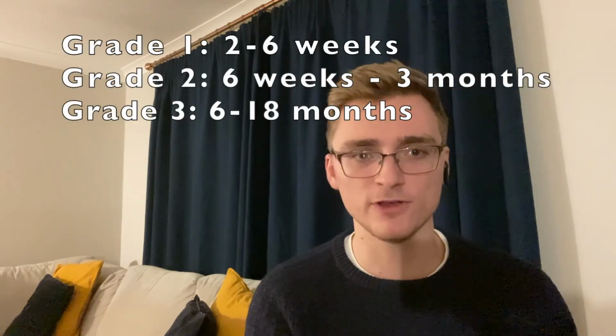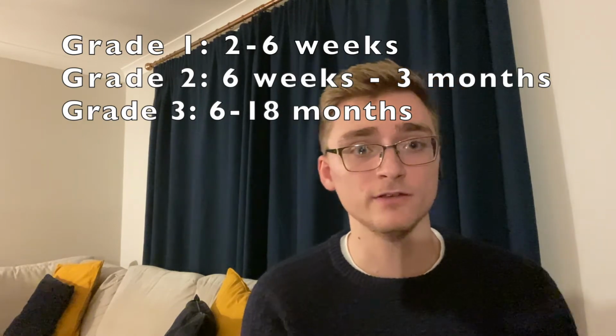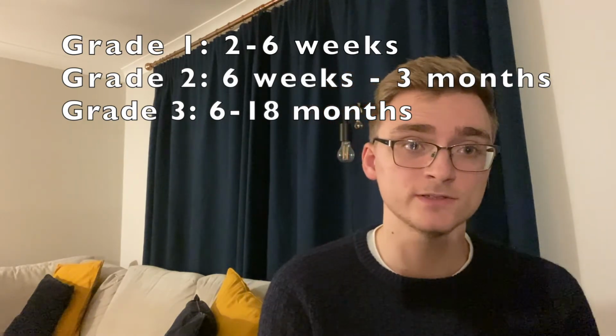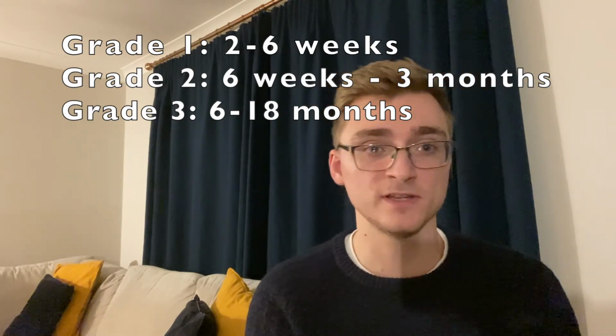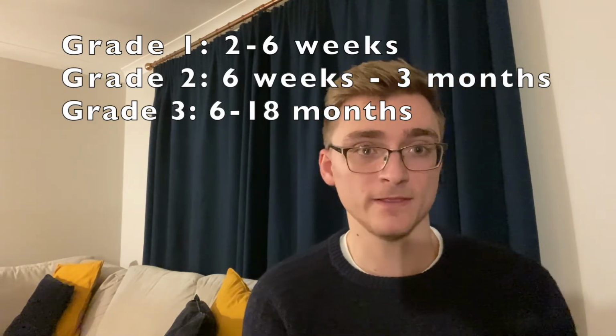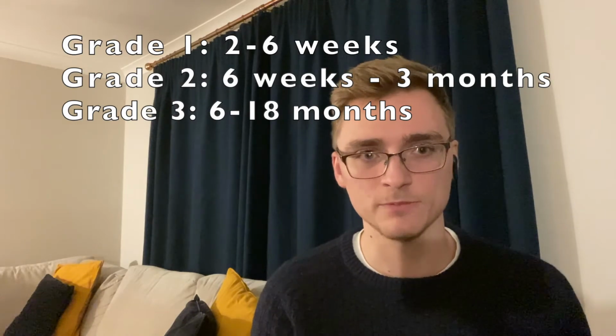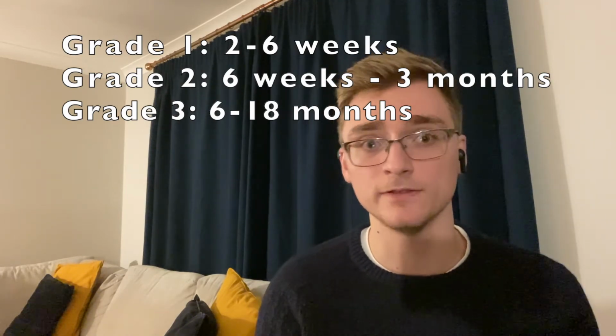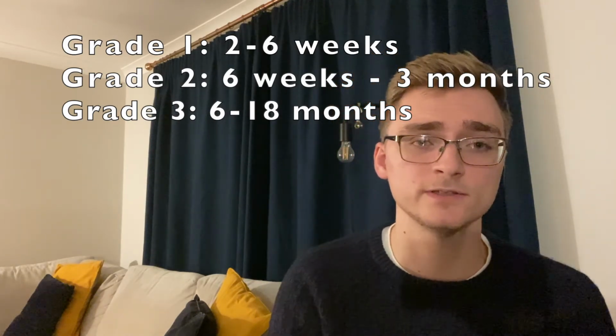So how long do hamstring injuries take to get better? That depends on the individual for a start, but it also depends largely on how bad the tear is. If it's a grade 1 tear and it's just a very minor tear to the area, then it could be better within a couple of weeks. It might just be a bit sore for a couple of days. If you rest it, ice it, elevate it, compress it, and then start introducing some hamstring exercises slowly, you could be back within a couple of weeks.